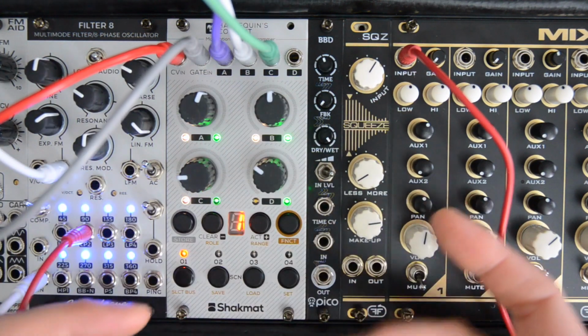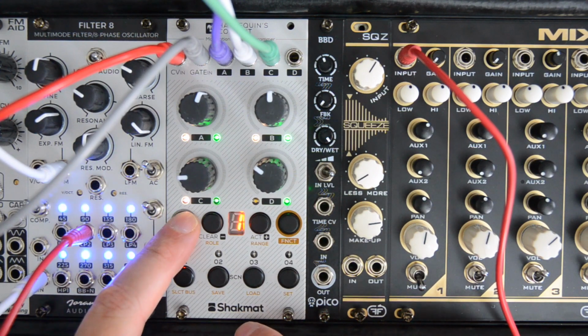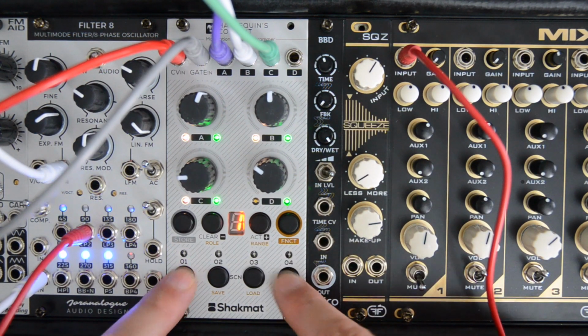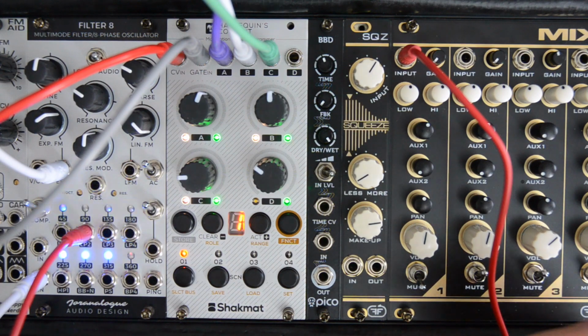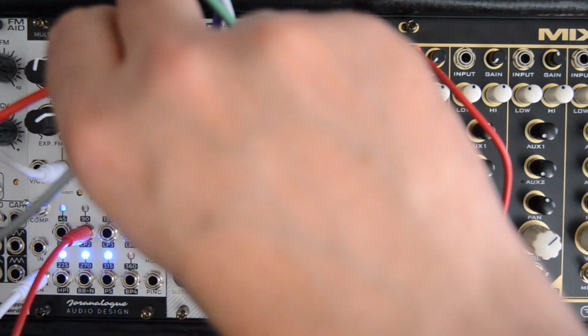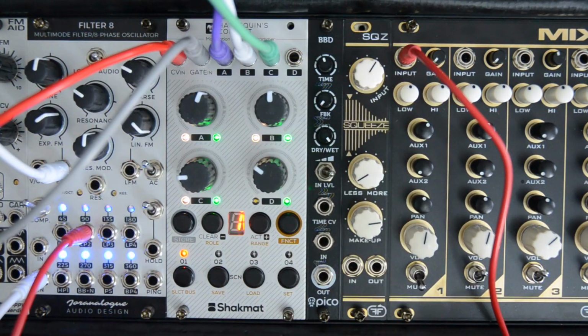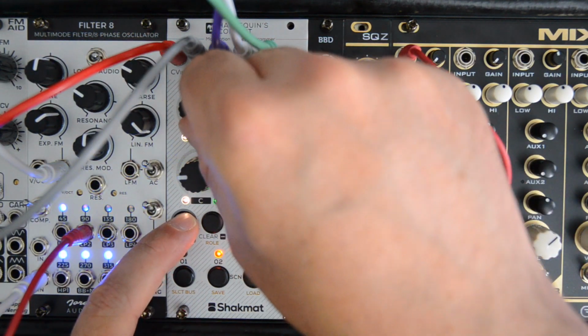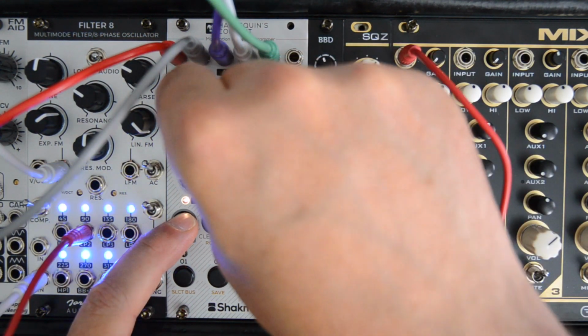Let's store scene 1 to all the scenes by pressing store and then 1 and 4. Let's reconnect the CV. Let's make some pitch adjustments.